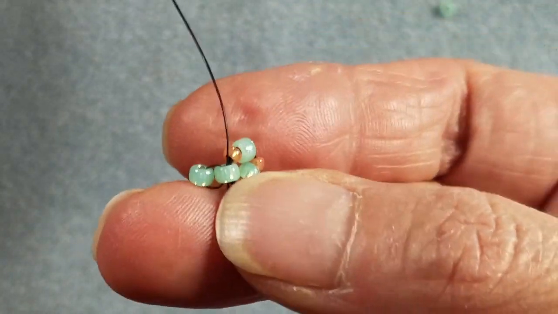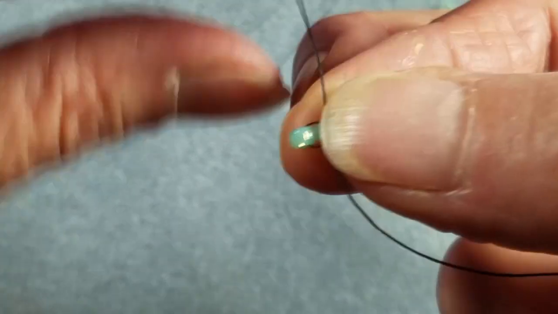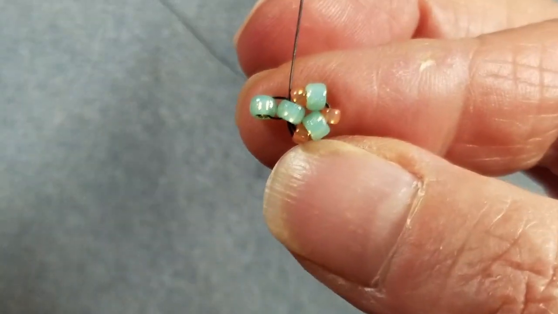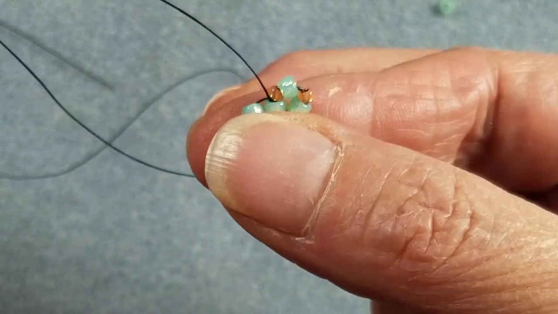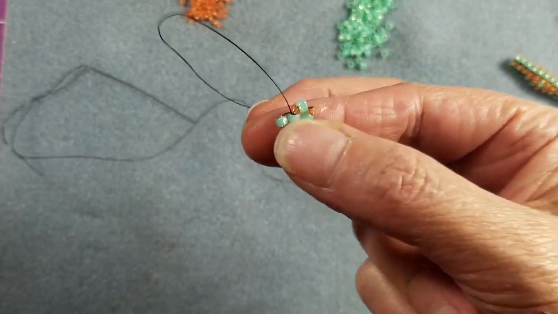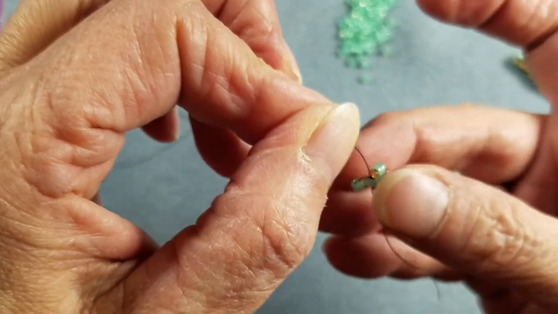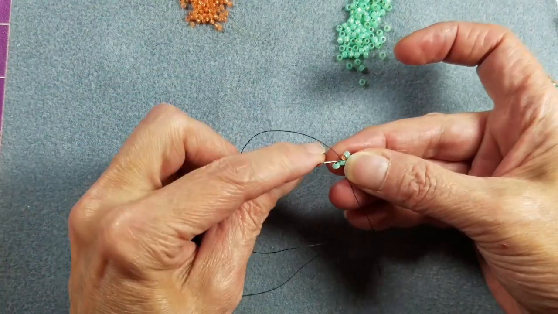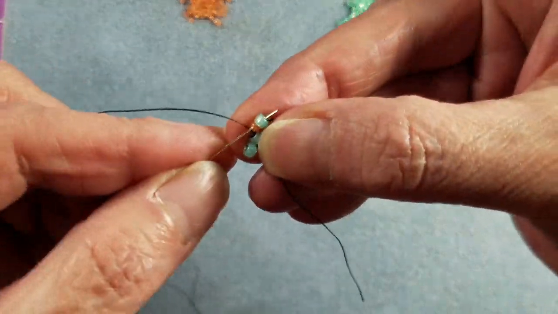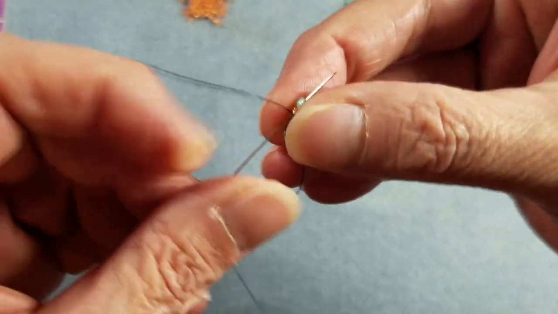And pull. Get my tail thread out of the way. And that's going to bring this bead snug up against the bead on the base, just like this. I'll come out just a little, like this. Then I'm going to pass through the next 11/0 and the very next 8/0 on the base ring.